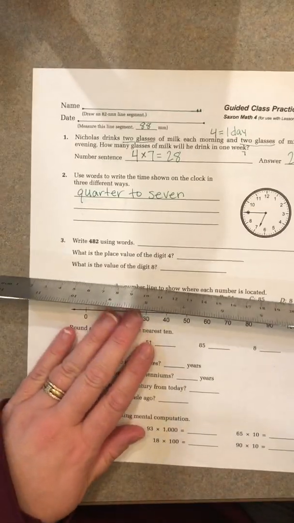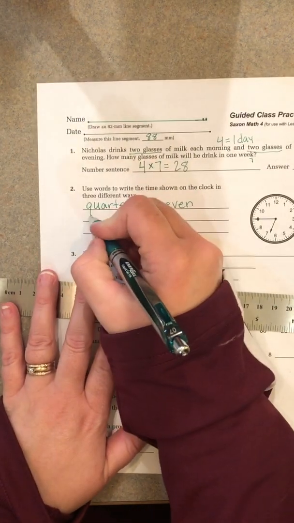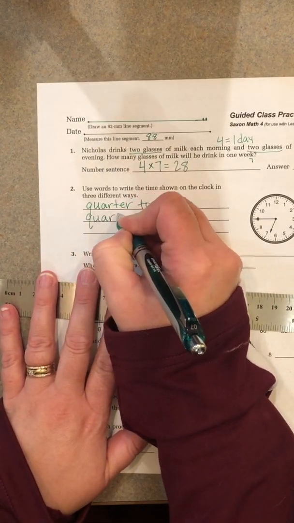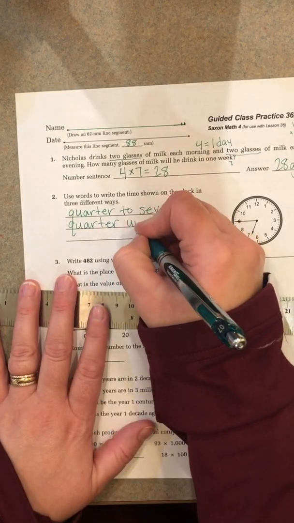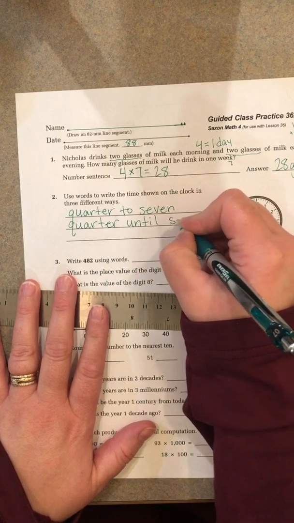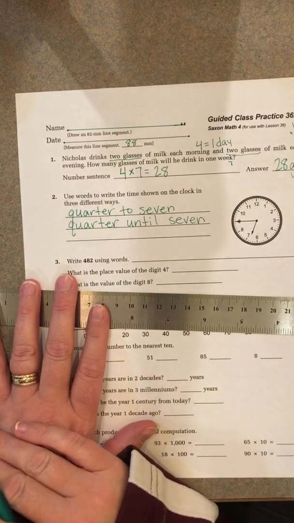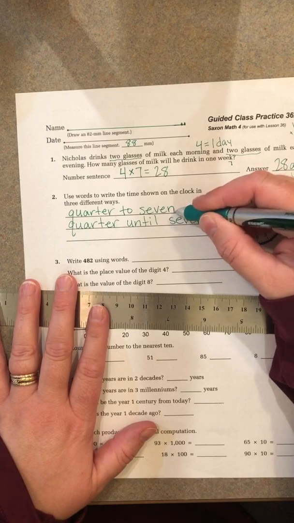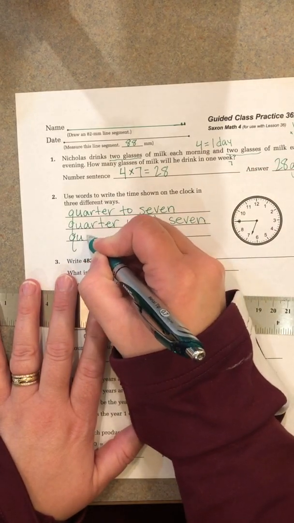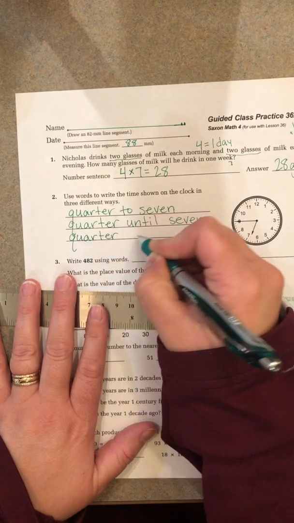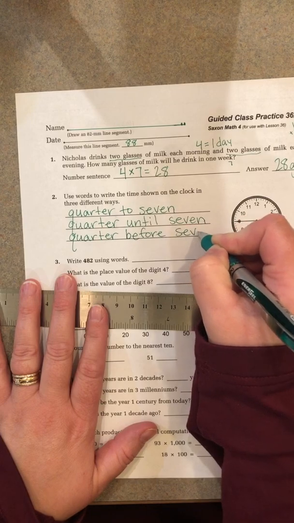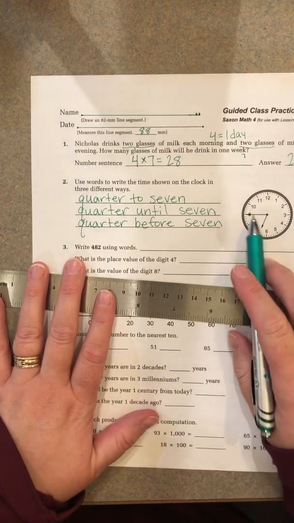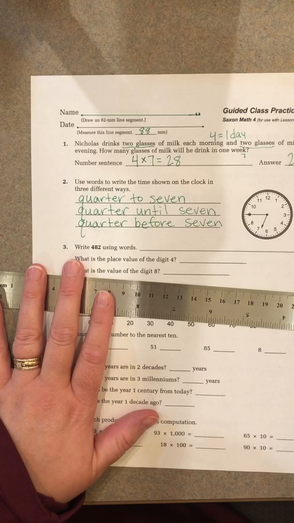I'm gonna see which one they ask about. Okay. Quarter to 7. Another way to write it was quarter until 7. And another way to write it was quarter before 7. That's 3 different ways to say that time right there.